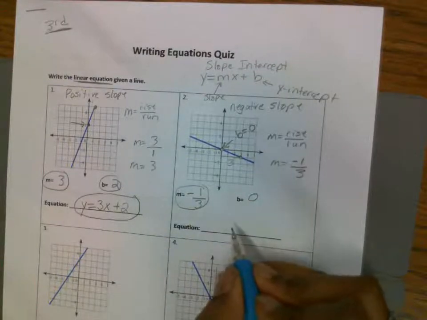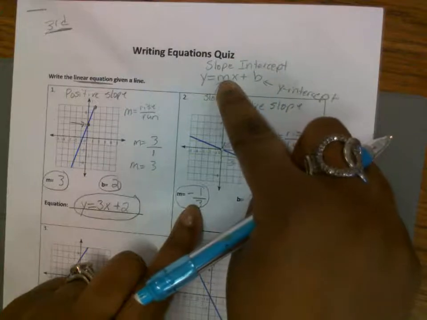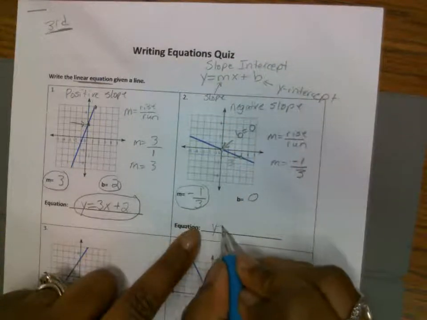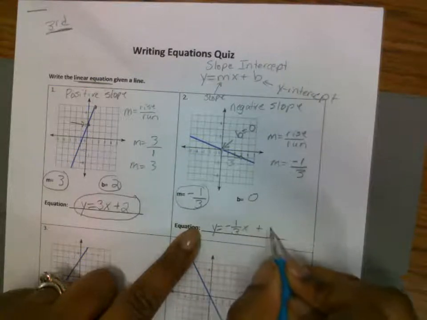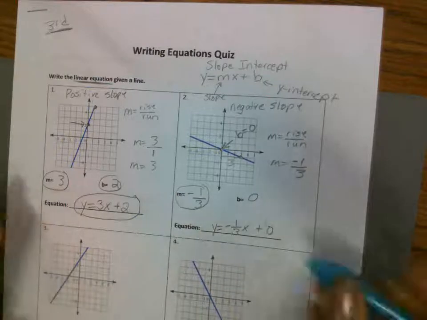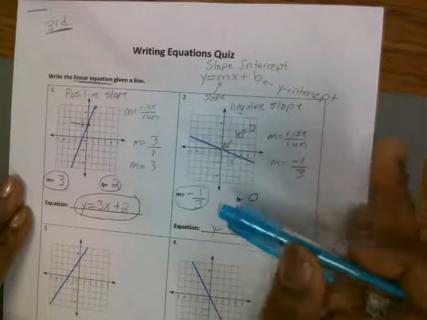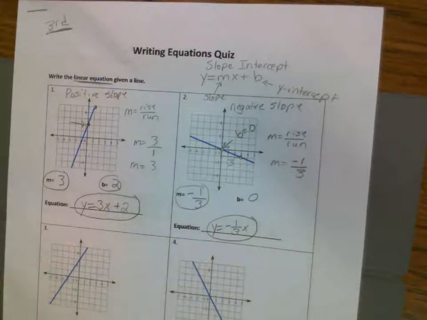So my equation, I'm going to replace M with negative 1/3, and I'm going to replace B with 0. So I get y is equal to negative 1/3 x plus 0. Or, because it's a plus 0, I don't have to put a number there. I can just leave it as this. It's not wrong if you want to leave it as plus 0, okay?